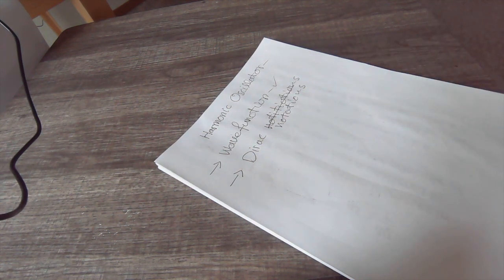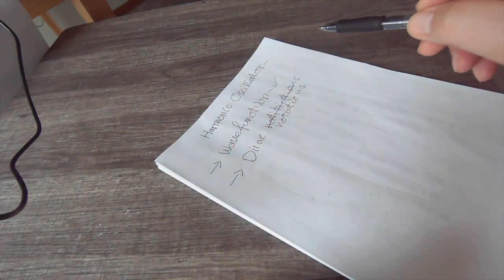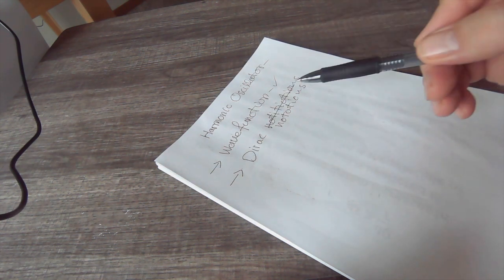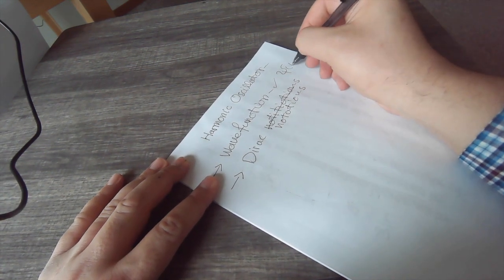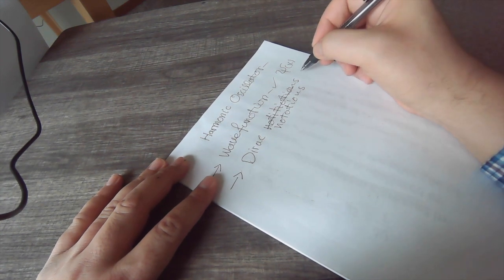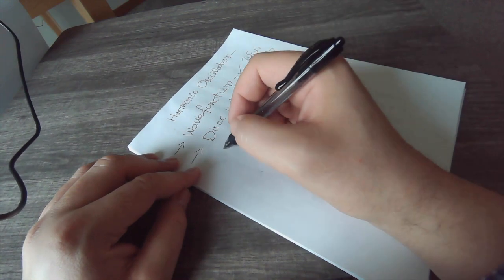So I will use the wave function to describe the state. We will use something like psi of x, and I will not use the Dirac notation.